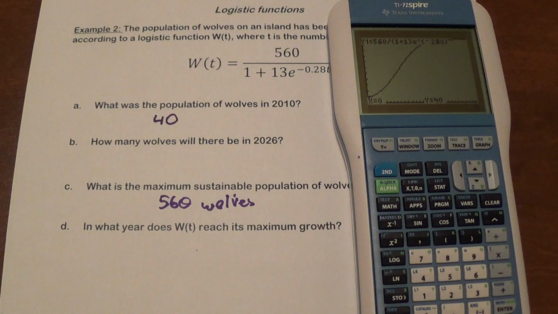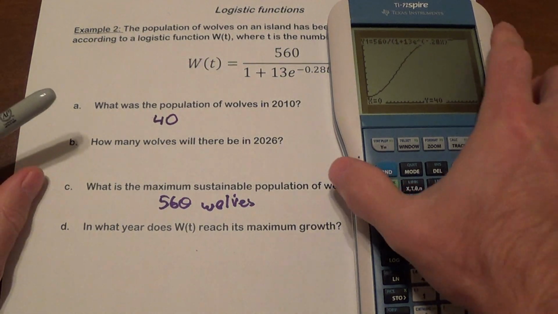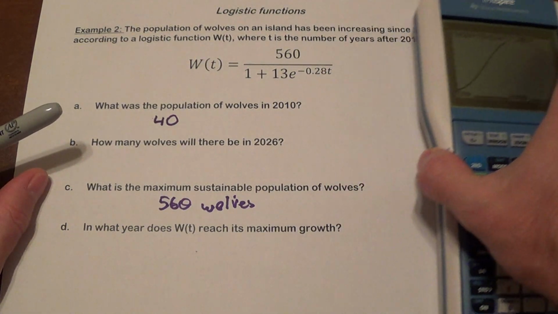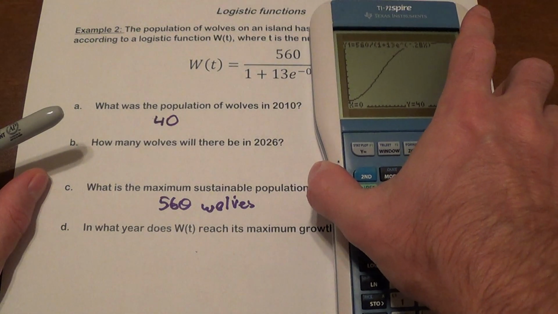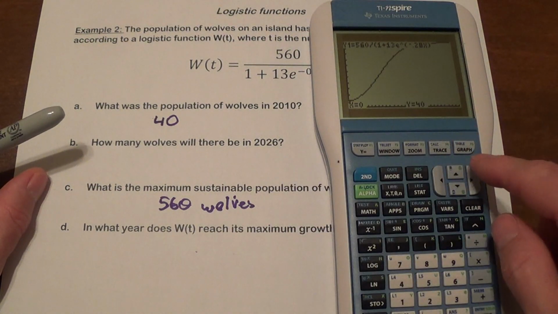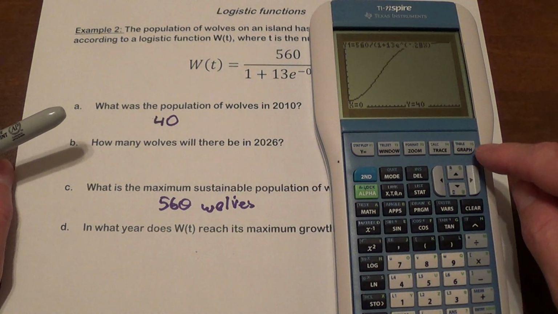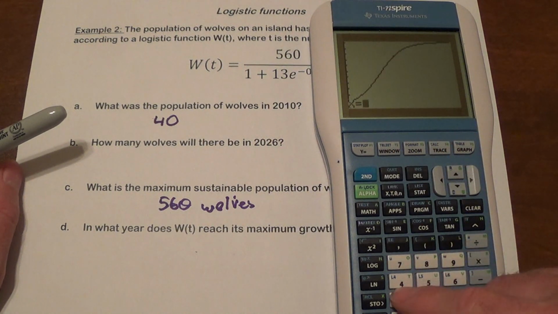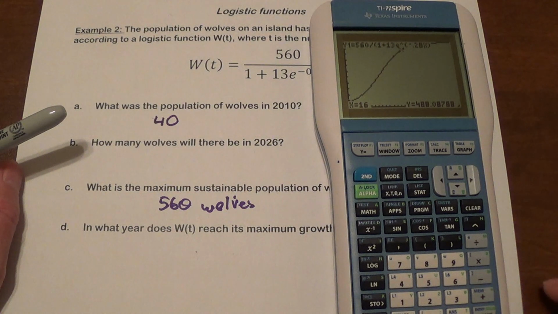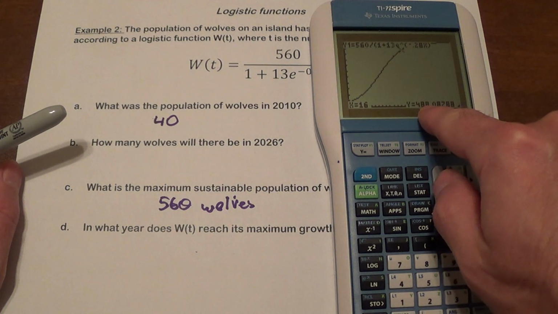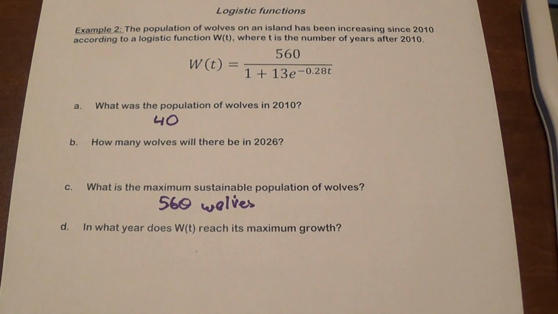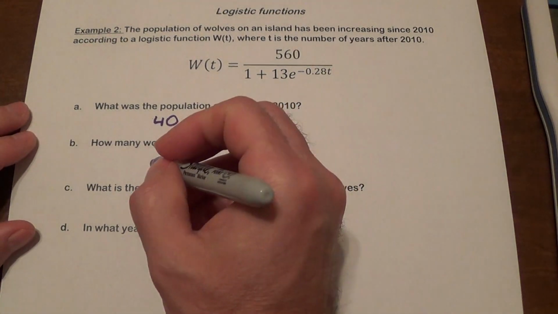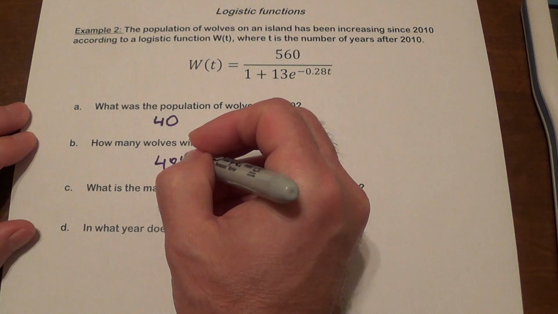How many wolves will there be in 2026? So 2026 is 16 years after 2010. So we do the same thing, only put 16 for that value. So we're going to go to second calc, value, and type in 16. And we're going to be at about 488 wolves. So 488.